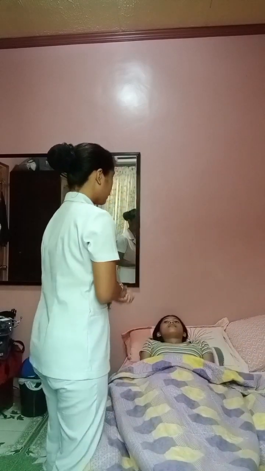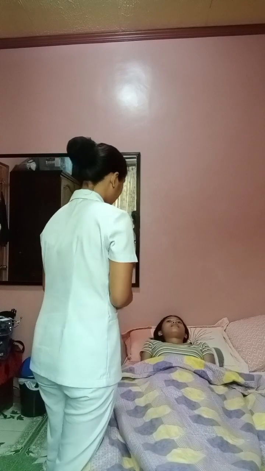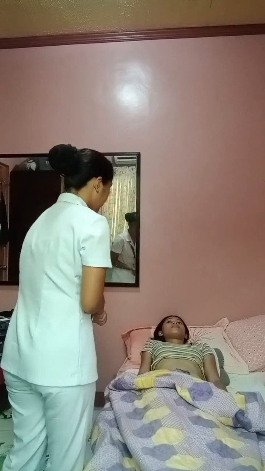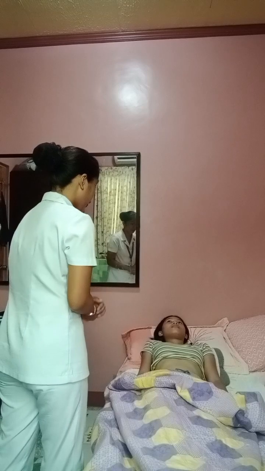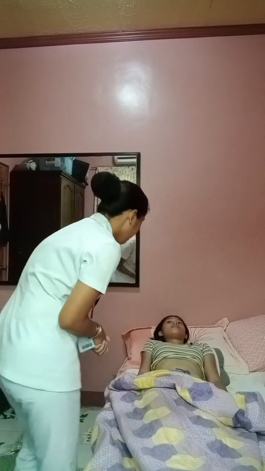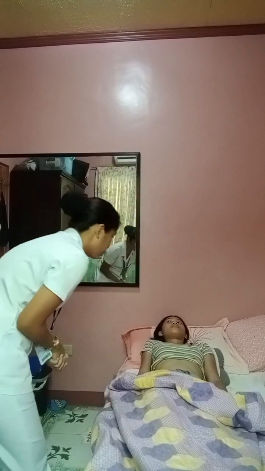Alright, so for the first part of the assessment, I will only be observing your abdomen. So can I lift your shirt for now? Yes. Alright, so I can see that there is no visible vascularity that might indicate circulatory issues. You haven't had any stretch marks either, and your abdomen is free of scars, lesions, and rashes as well.